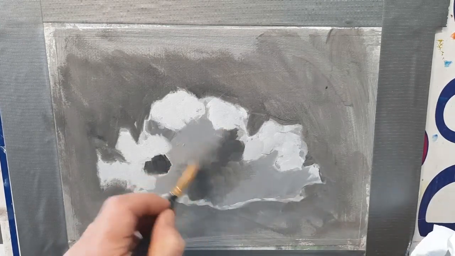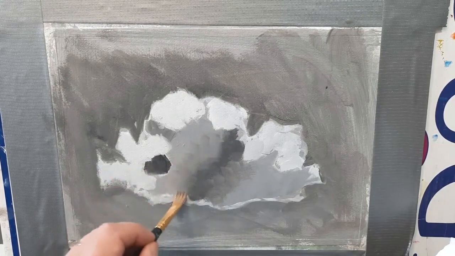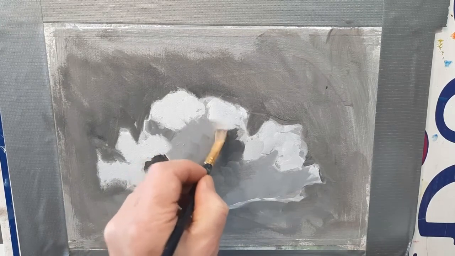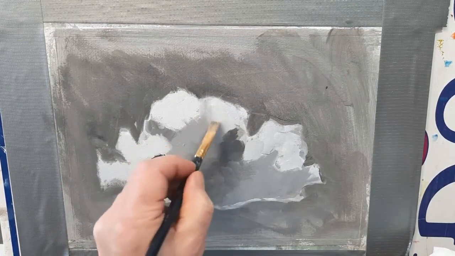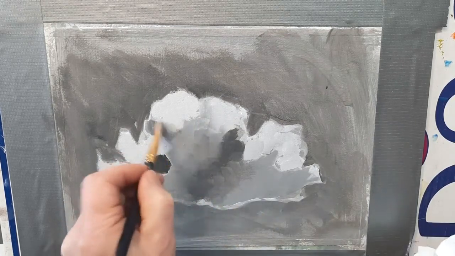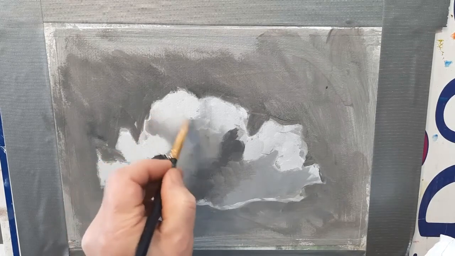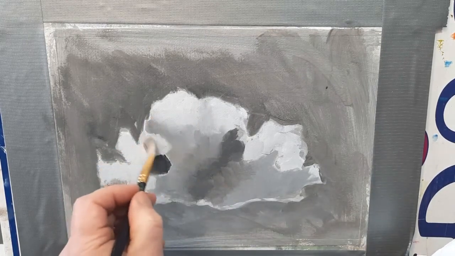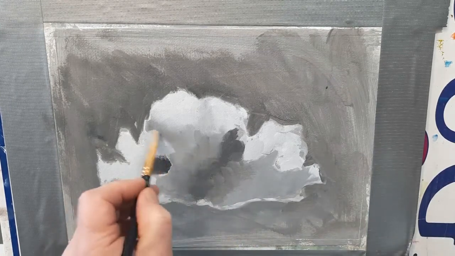Wiping again. So we lose the darkest of the darks because we're carrying the paint across, and we'll lose the lightest of the lights as well, probably because we're carrying a little bit of dark in there. But I'm working around the edges of each shape until they kind of merge. So what happens is they no longer become definite shapes, so it's hard to say, oh, that's a shape and that's a shape, but that's exactly what we want.